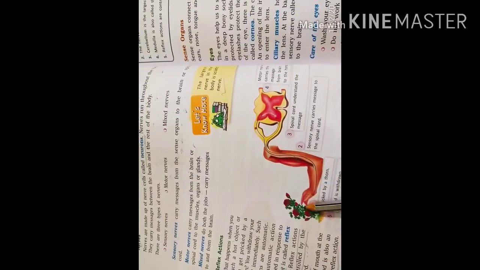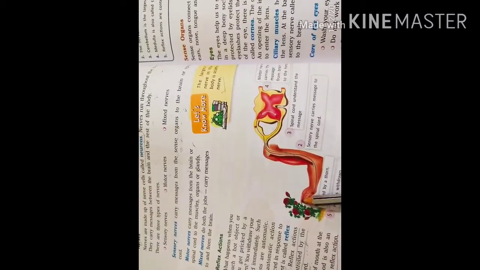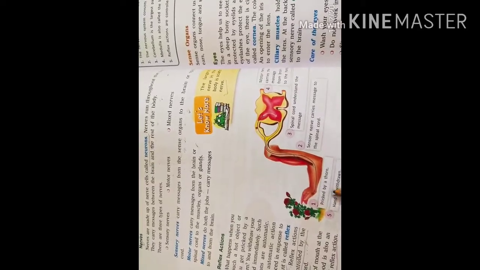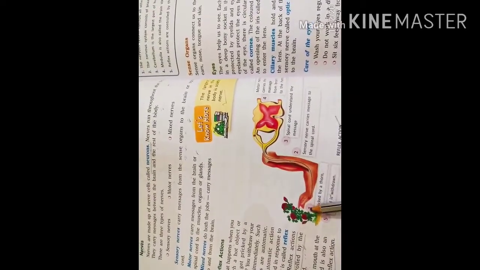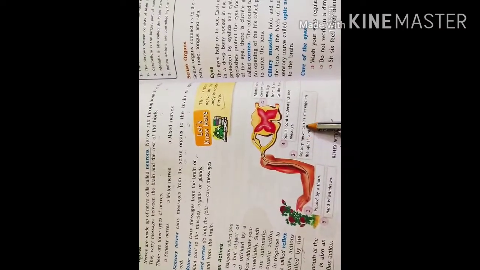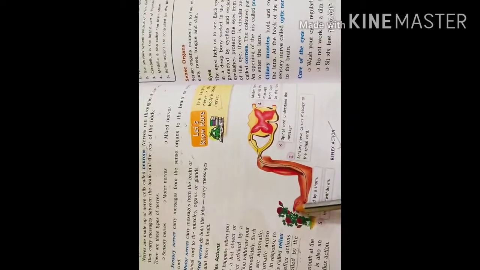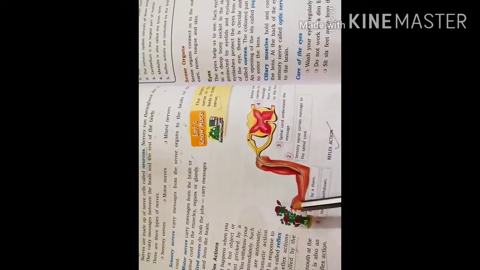When you want to pluck a flower and suddenly your finger is pricked by the thorn, the hand is withdrawn. Thorn means kaate. Immediately after pricking, sensory nerves carry the message to the spinal cord. The skin is a sense organ and it has sensory nerves.